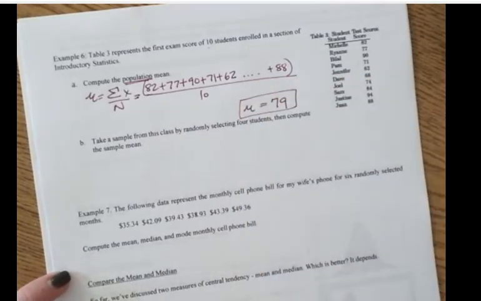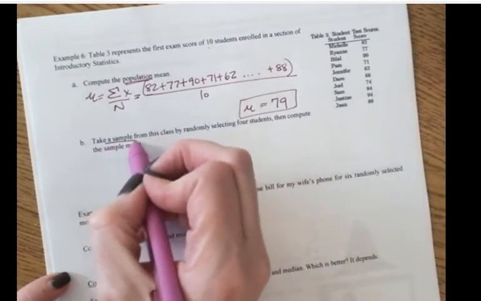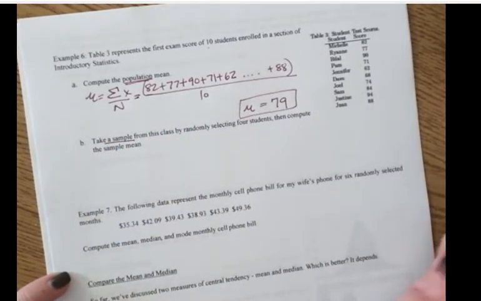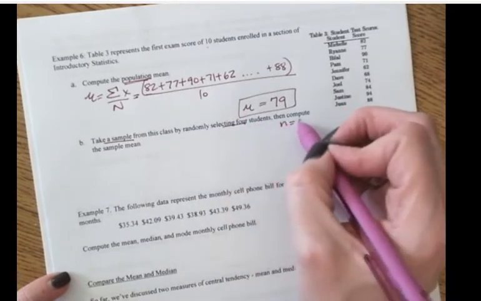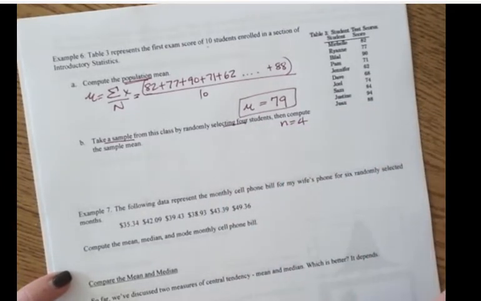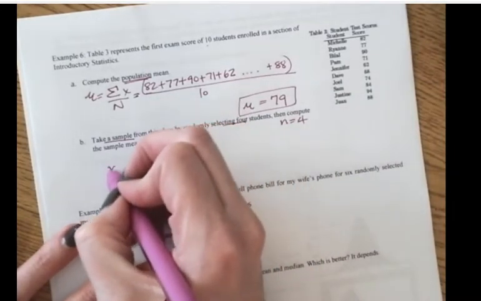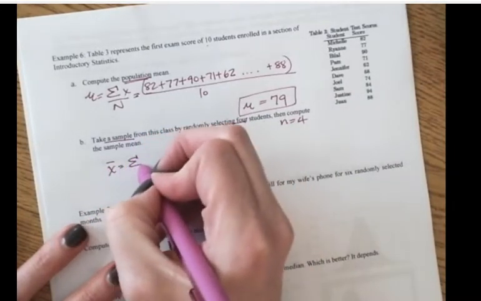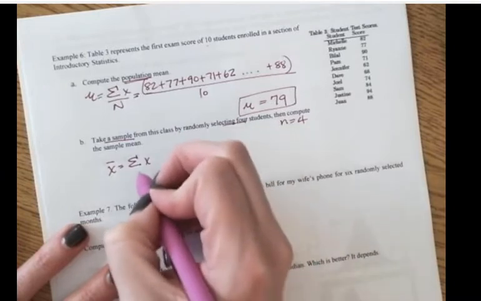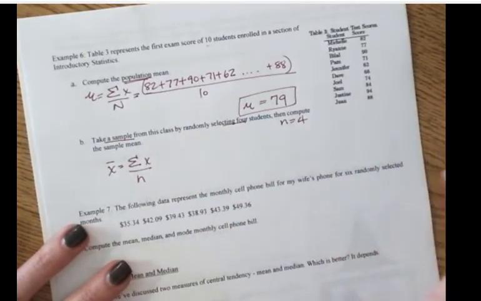Okay, pretty simple math. Now it says take a sample from the class by randomly selecting 4 students, so n is equal to 4, then compute the sample mean. So I'm just going to pick 4, all right? Now my symbol is x bar. It's still sigma of all the values I choose divided by n. So which ones do I want to choose?